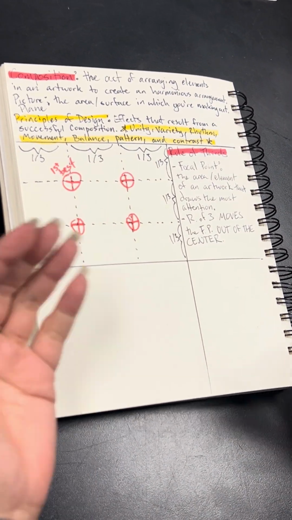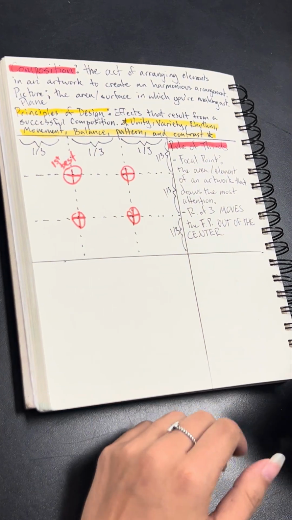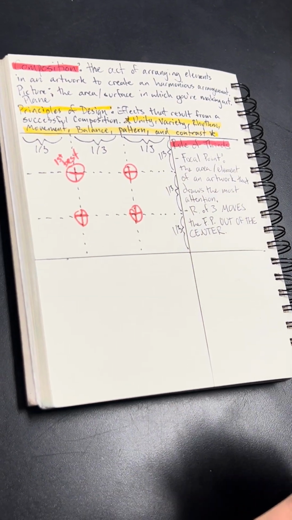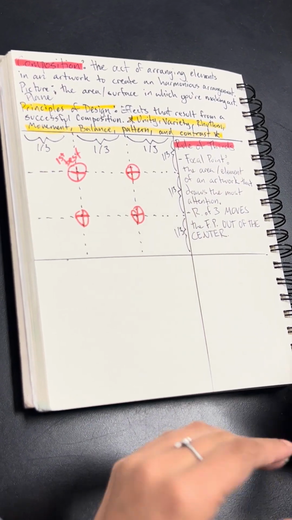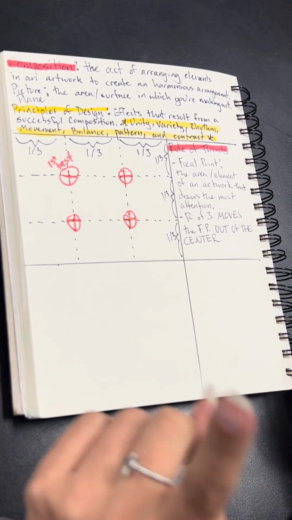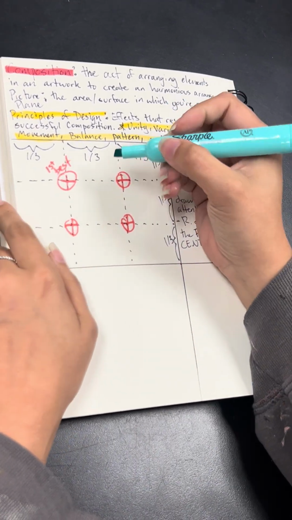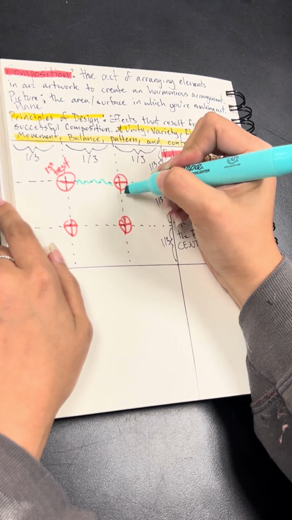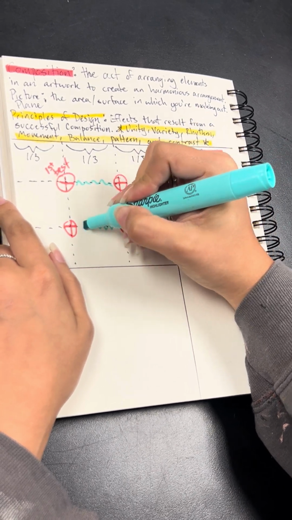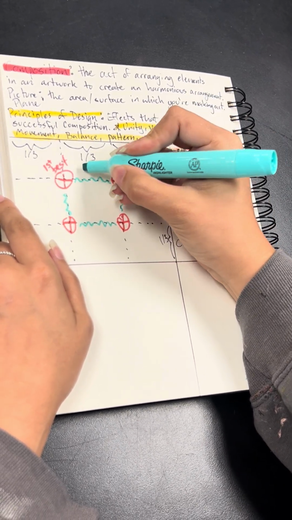Now, that said, just because these are the best place, sometimes you want your picture to be centered in some way. There's always that kid that's like, but I want my thing to be in the center. Cool. There's a solution. The second best place for you to put your focal point is anywhere along the edge of that center box. So this is second best.